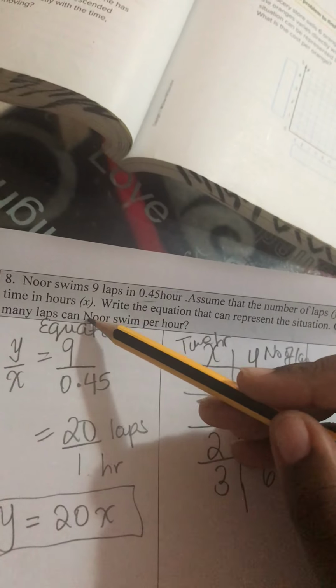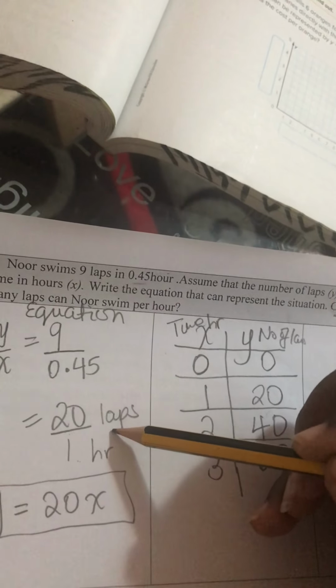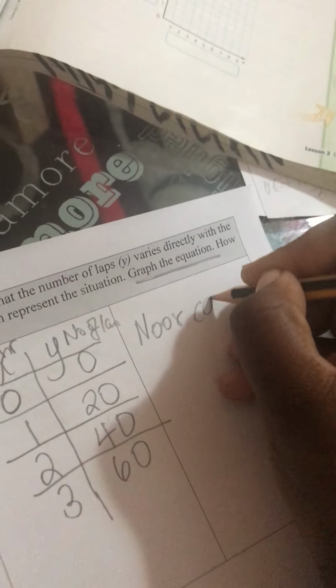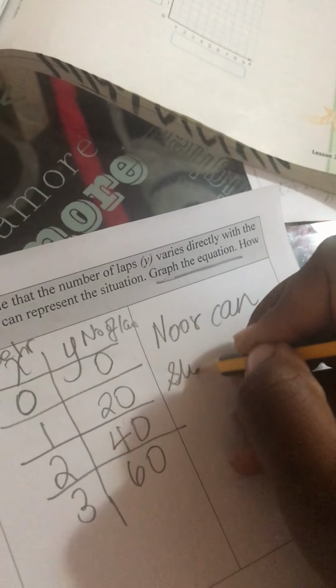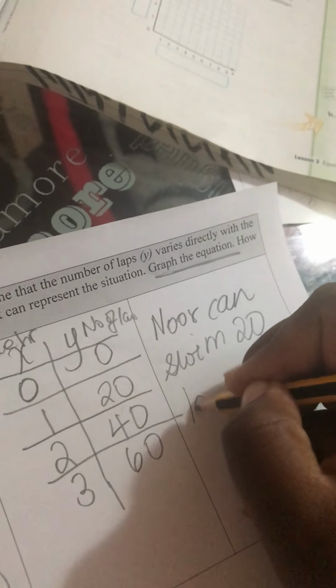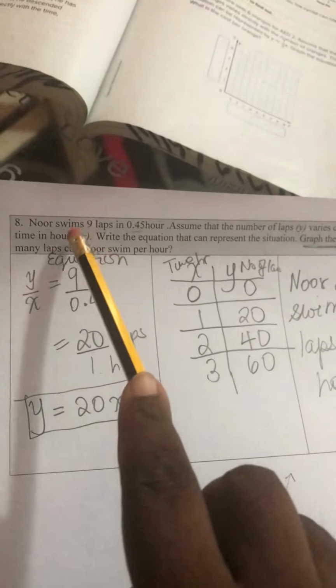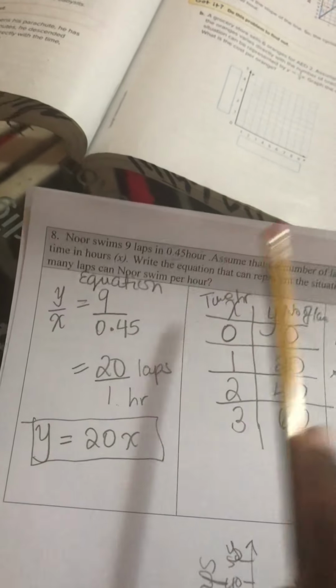All right, what does it say I do next? How many laps can Noor swim per hour? So I can see here, Noor can swim 20 laps per hour. And there, I have answered all the parts to this question. I have written the equation. I have drawn my graph. I have answered how many laps can Noor swim per hour.